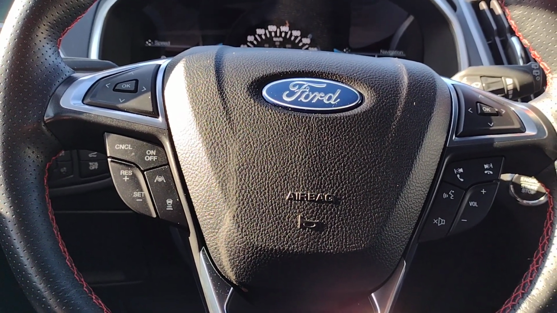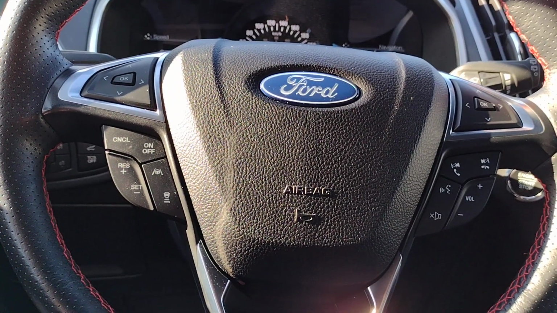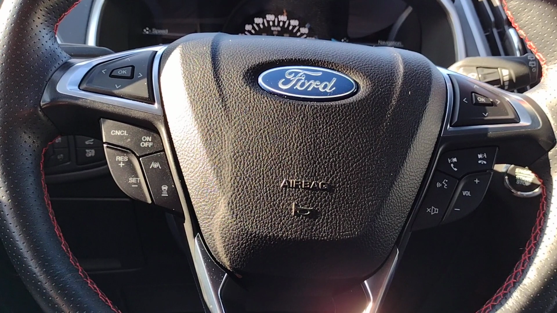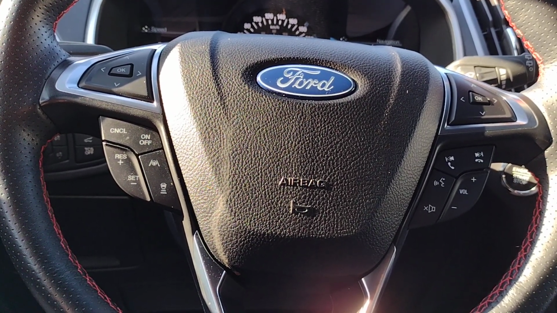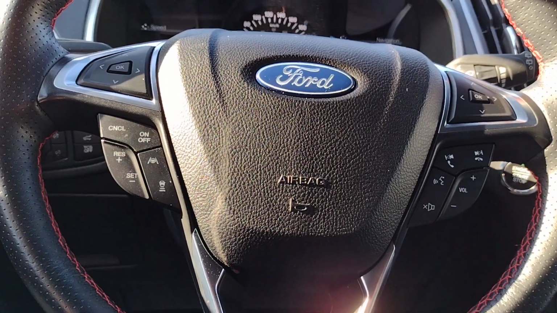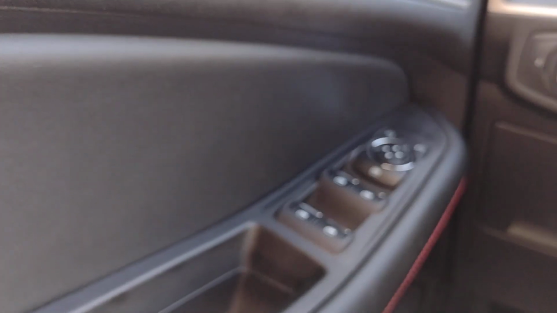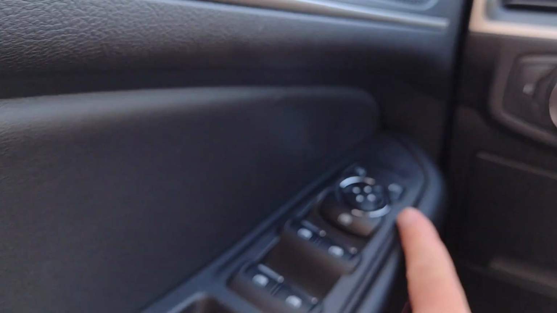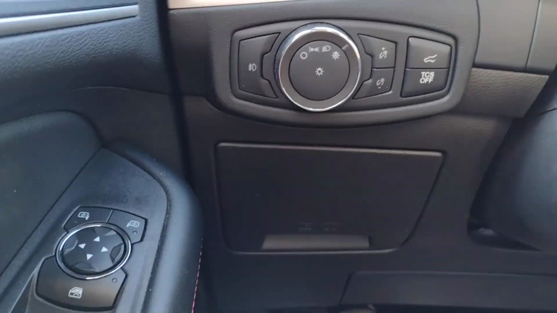Today we're sitting in the 2021 Ford Edge ST line. This is an orientation video for new vehicle owners. I wanted to show you where all the major controls were located and how to use them. So, from the driver's seat, I'm going to start on the left, on the driver door. Some of the basics, of course, are your power windows, your power outside mirrors, and your power door locks.